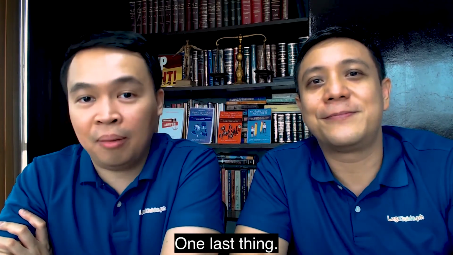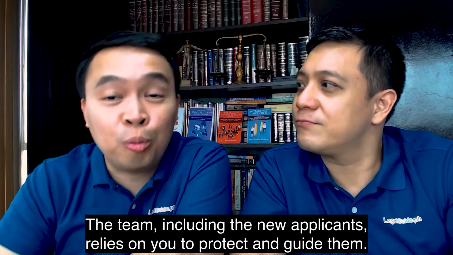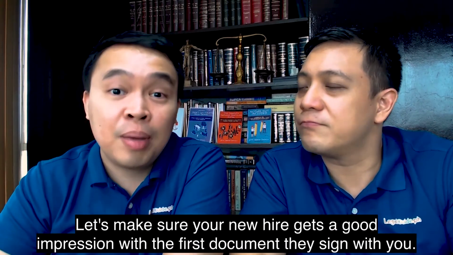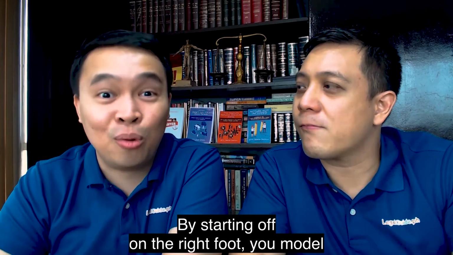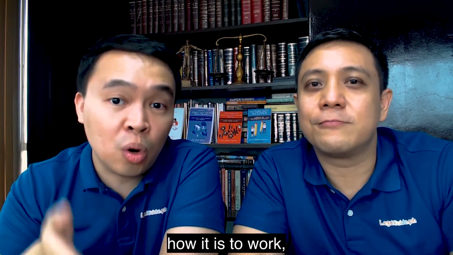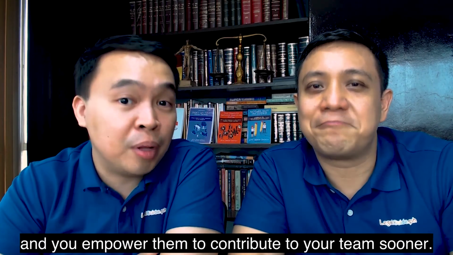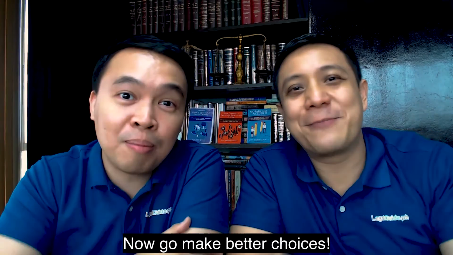One last thing, the team, including the new applicants, relies on you to protect and guide them. Let's make sure your new hire gets a good impression with the first document they sign. By starting off on the right foot, you model how it is to work and you empower them to contribute to your team sooner. So wasn't that simple? Now go make better choices.